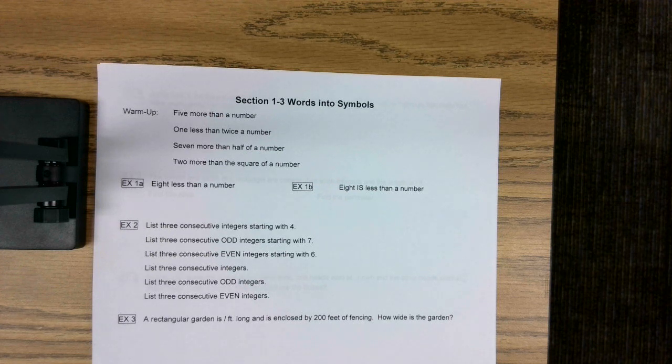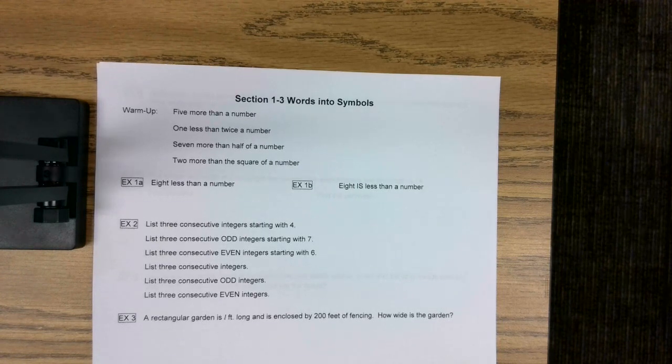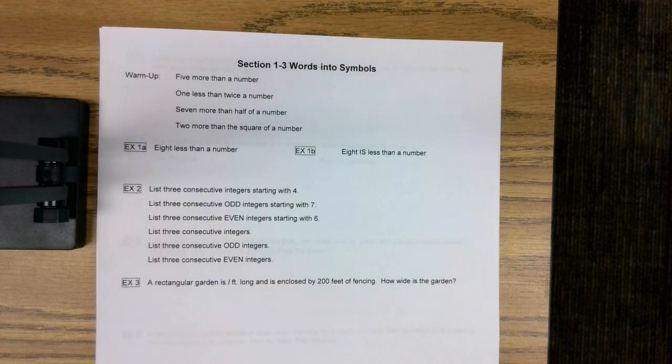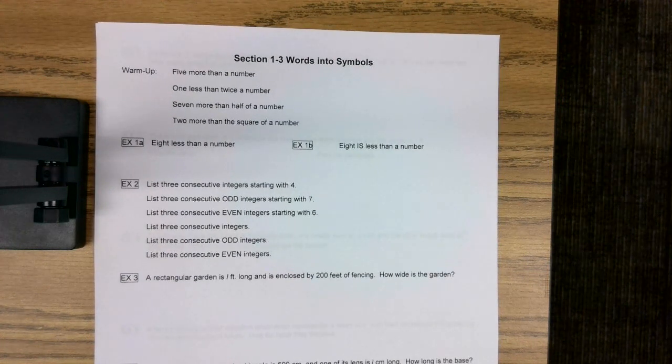Packet lesson 1-3, Introduction to Story Problems. Now, don't be confused. We're not actually solving for anything today. We're just getting warmed up, learning how to set things up. Some of these are extremely simple, straightforward. Some of them are a bit challenging. So let's just dive in.